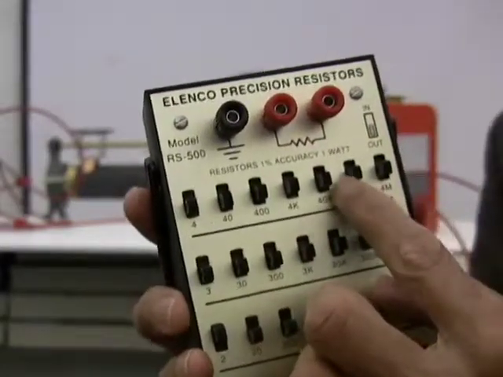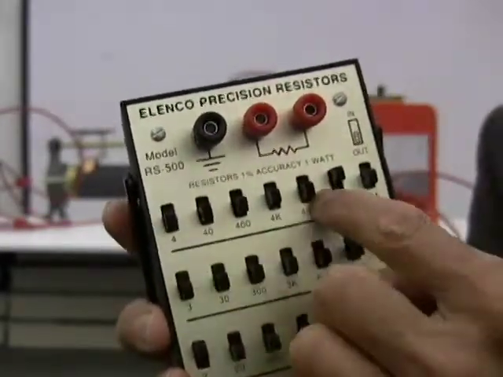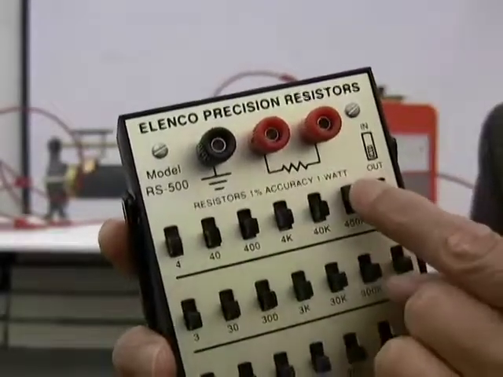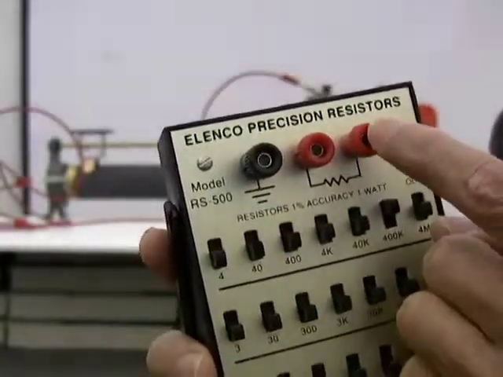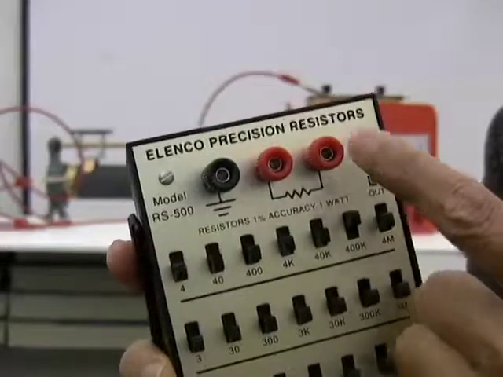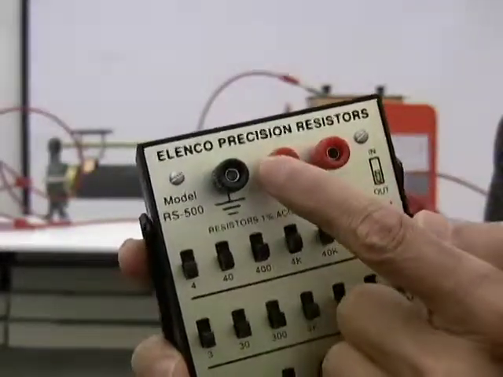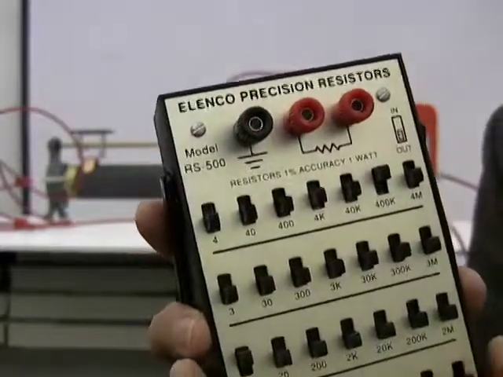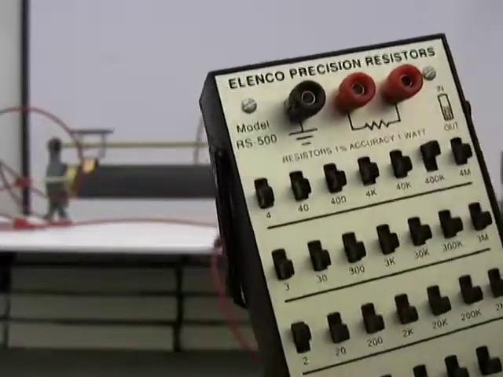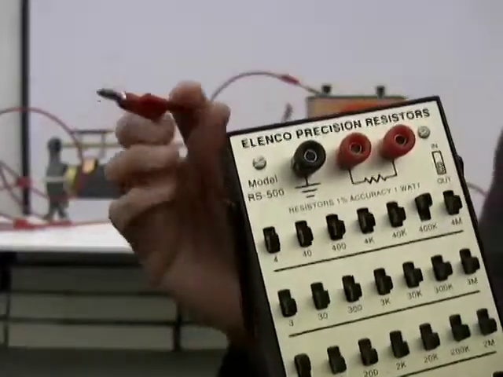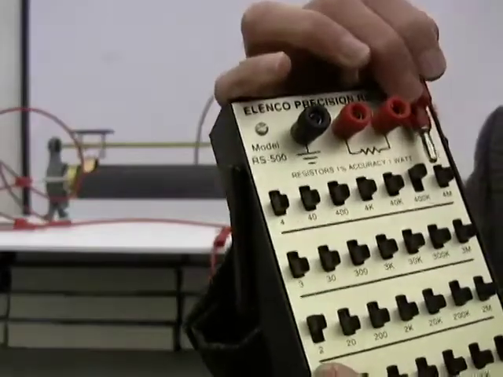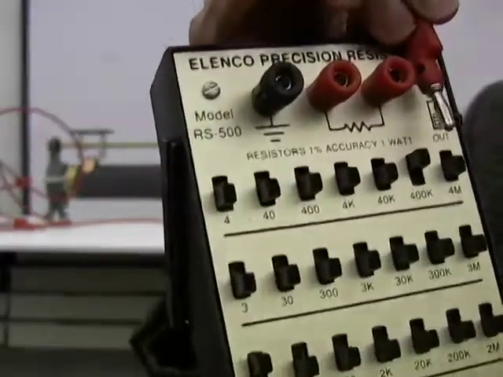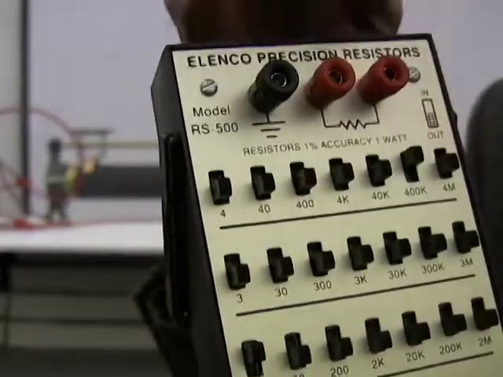You can see, if I'm flipping this switch, what is the value of the resistance I'm using? 400 kilo ohm. When I'm using that switch, that means between these two terminals there is a conductor which has a resistance of 400 kilo ohm. Now, when I use this one, that will be how much? 4 megohm.